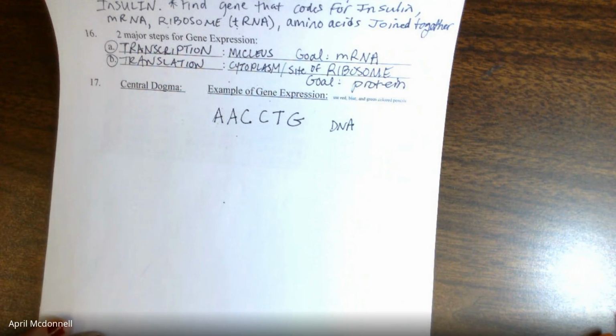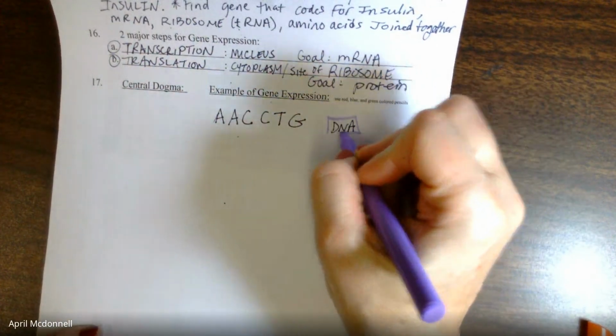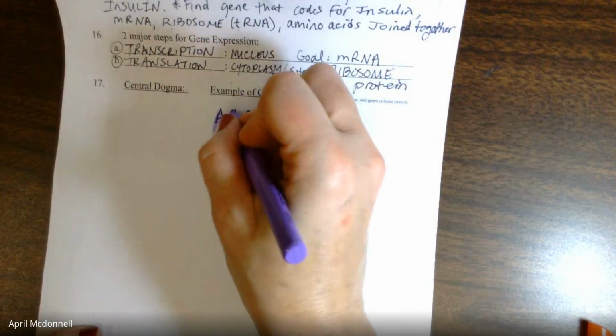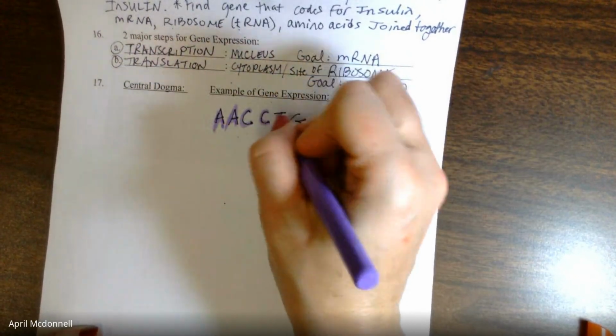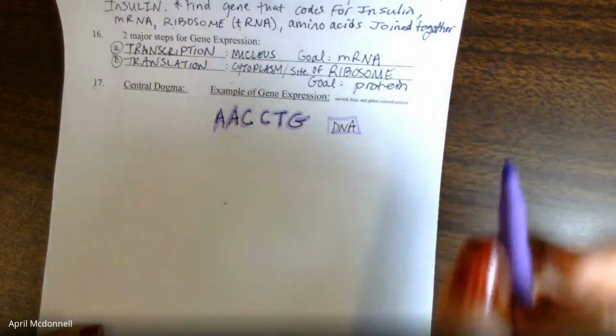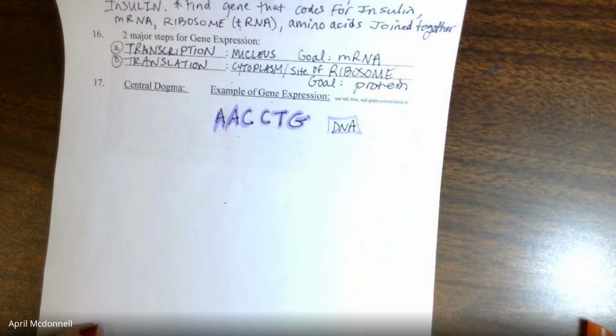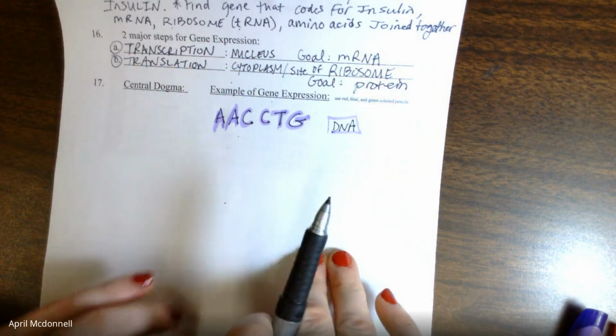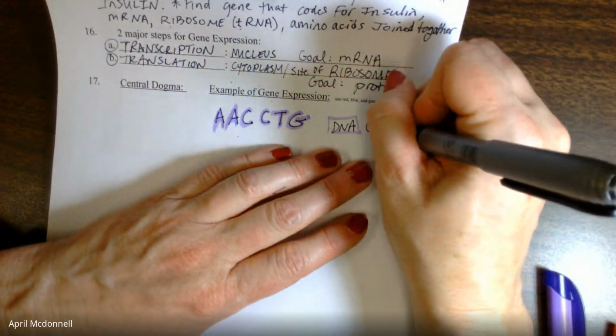Remember that RNA molecules do not contain T, and instead they contain U. So I'm going to go ahead and highlight this in purple. This is my DNA molecule because I've used the purple color to represent the DNA molecule. Okay, this is the gene.